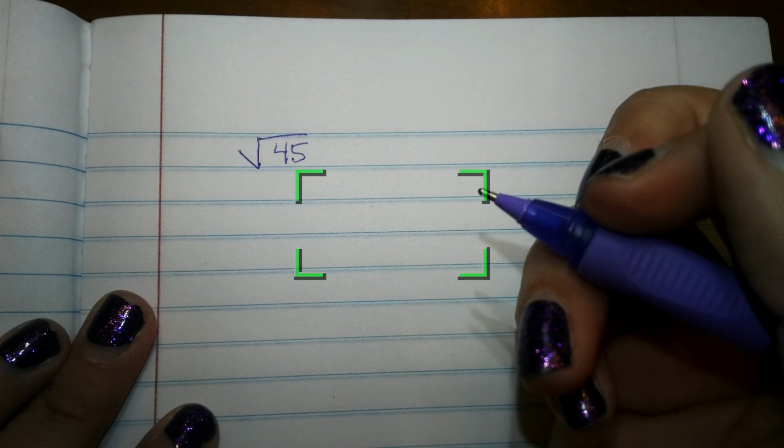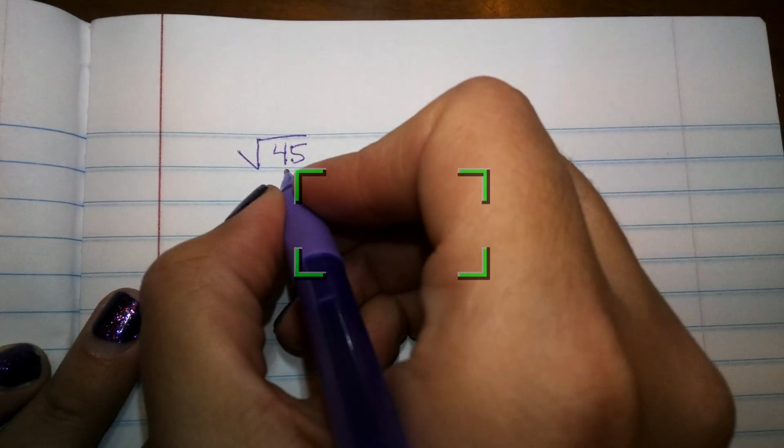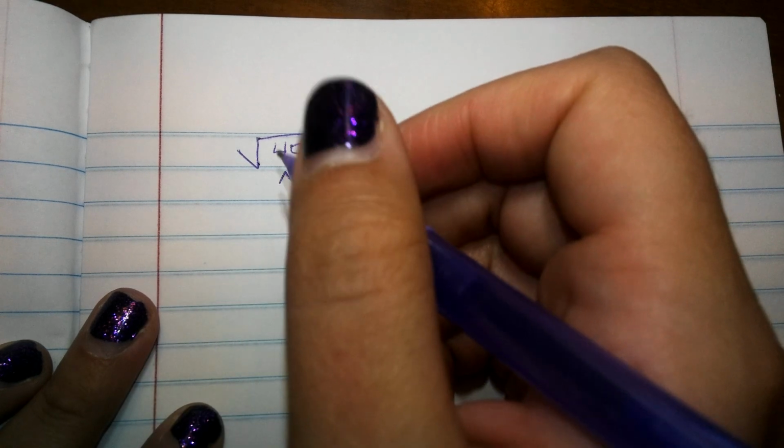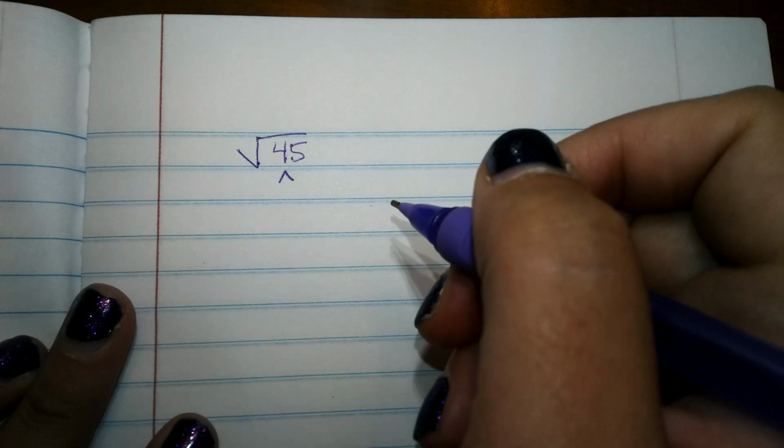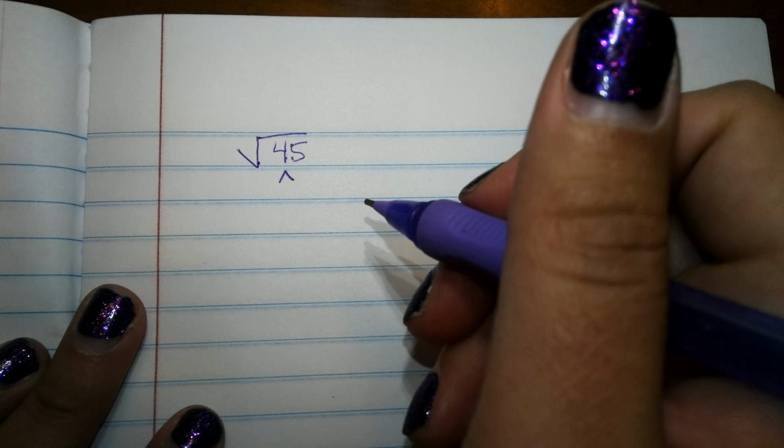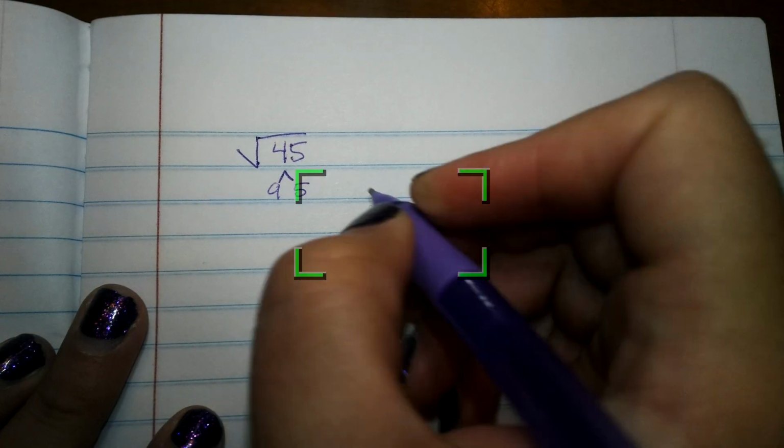So I need to think about, all right, what goes into 45? Well, there's several different ways we can break this down. It doesn't matter. We're not going to use ones. We're not going to write 1 and 45 because that didn't get us any further than what we were at. So I know 9 times 5 is 45, and 5 is prime. Remember, a prime number is a number that nothing will go into except for 1 and itself.